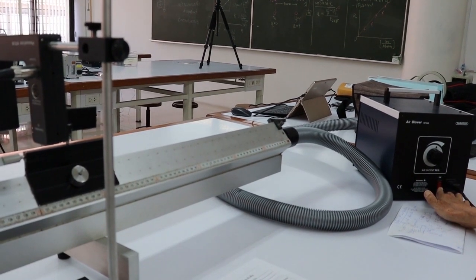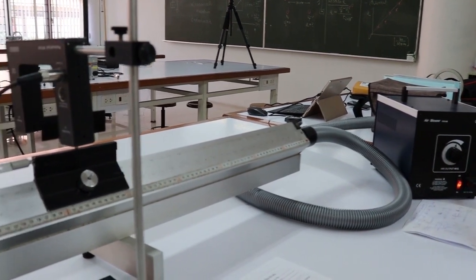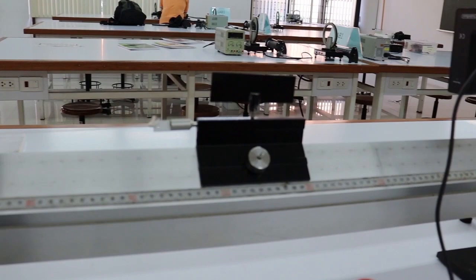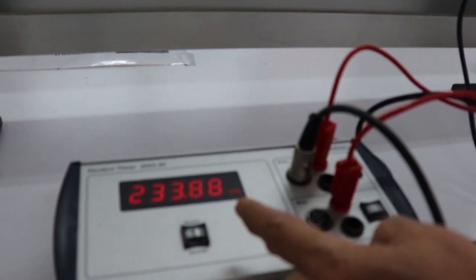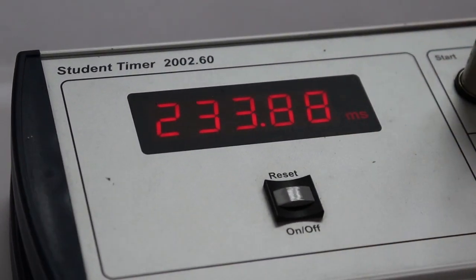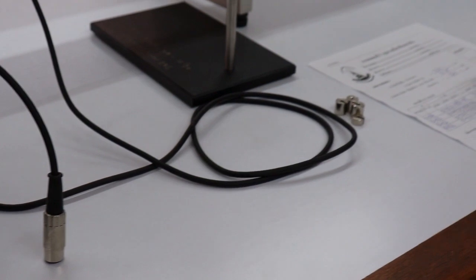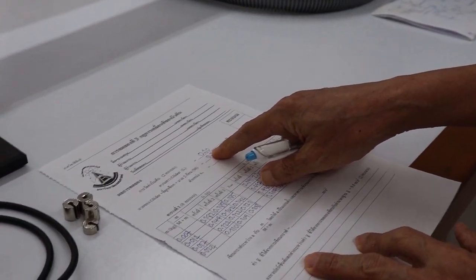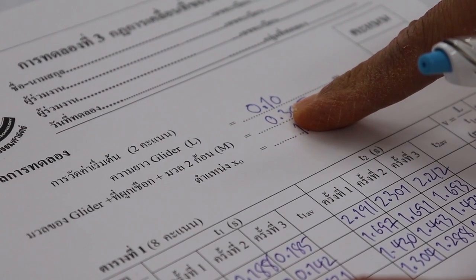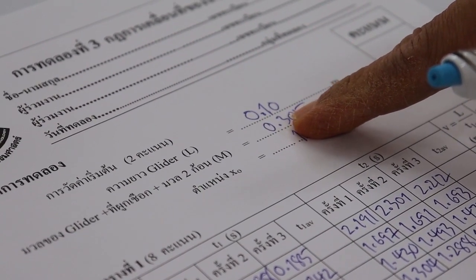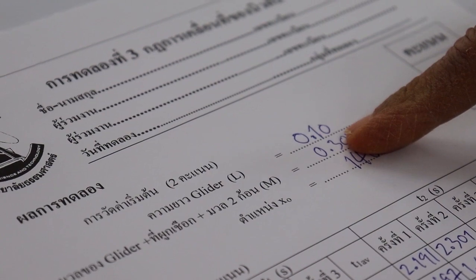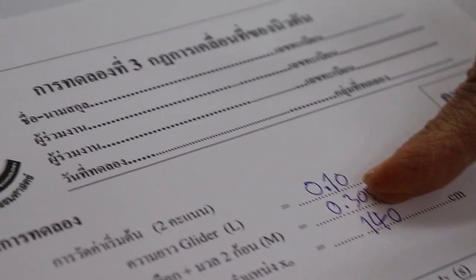When ready, switch on the air blower. The system starts to move from rest. The photo gate records the time t1. If we know the distance L, which is 10 centimeter or 0.1 meter, we can then calculate the speed v.